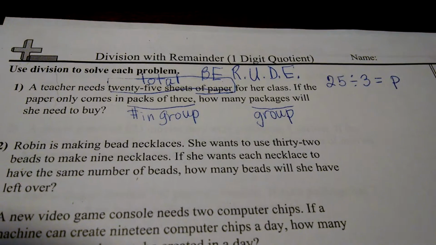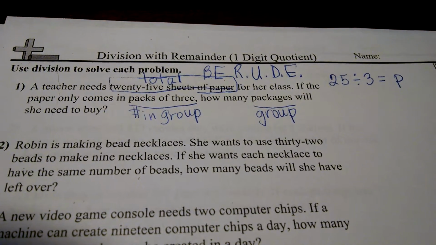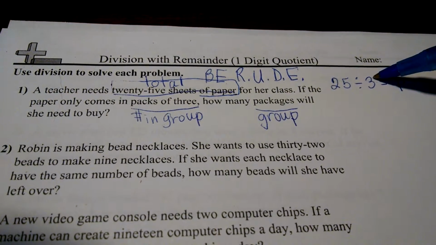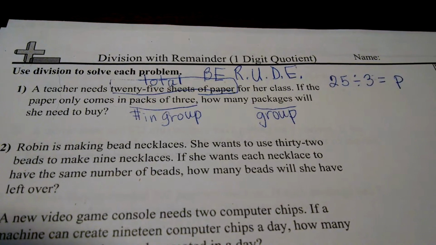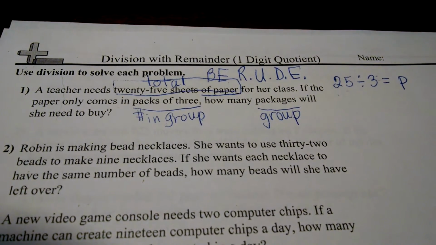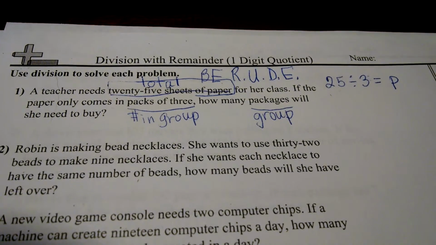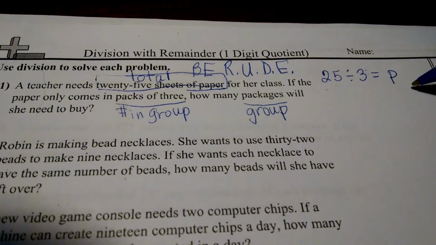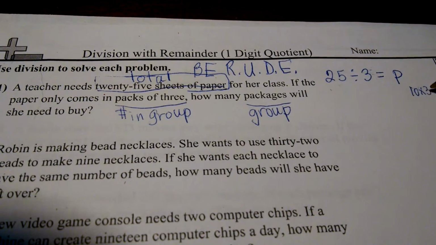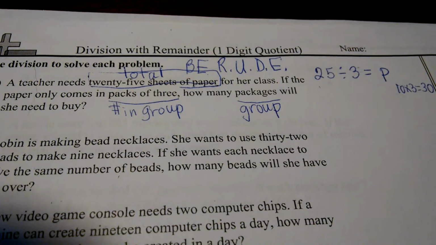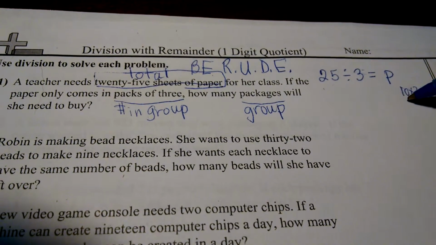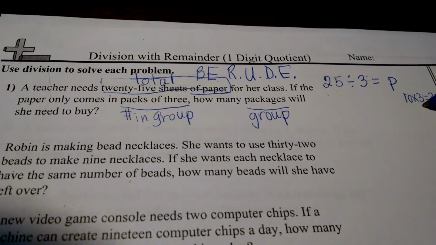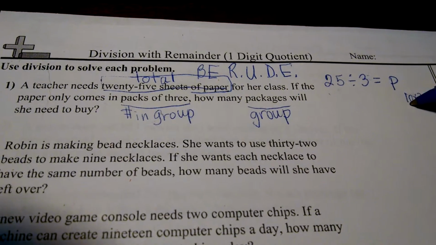Now, we use the open array. So when you're dividing, you're thinking of your facts of 3 that will get me closest to 25. Now, I know 3 doesn't go into 25 equally, but I can think of facts that I know. So I always think of 10 facts because they're easy to start with. So if I started with 10 times 3, that's 30. Well, that's too big. I don't need that many packages of paper. So 10 times 3 is too big.